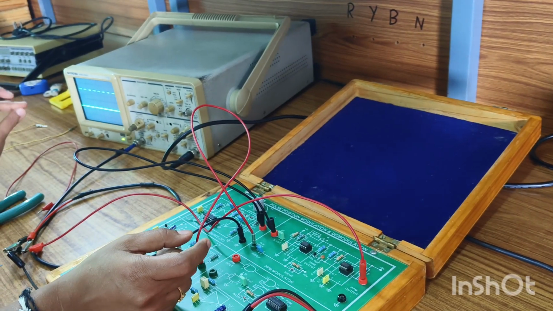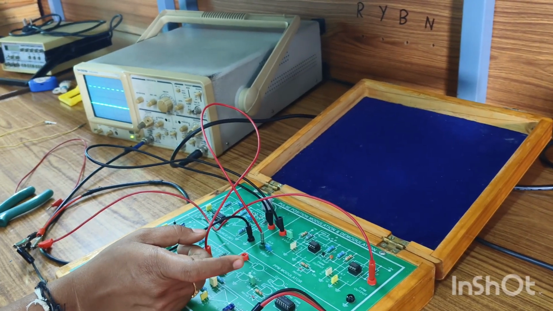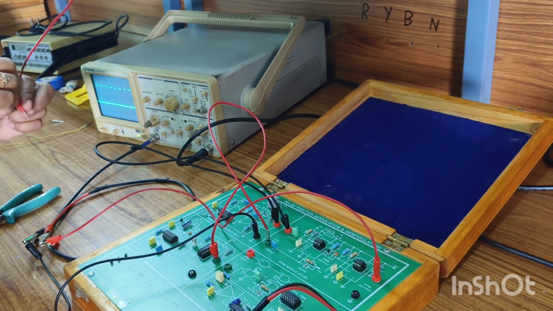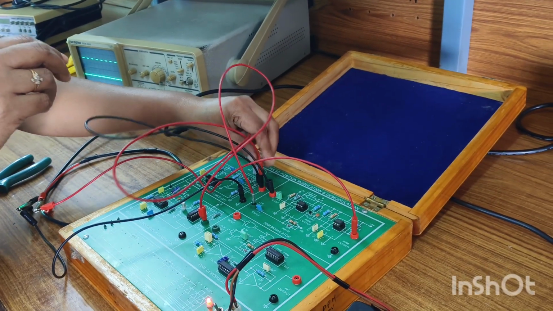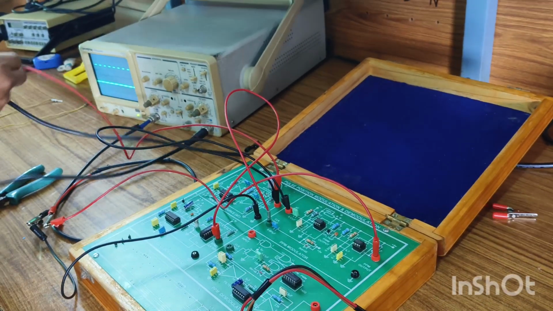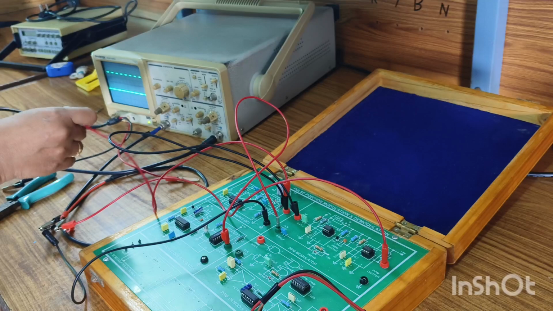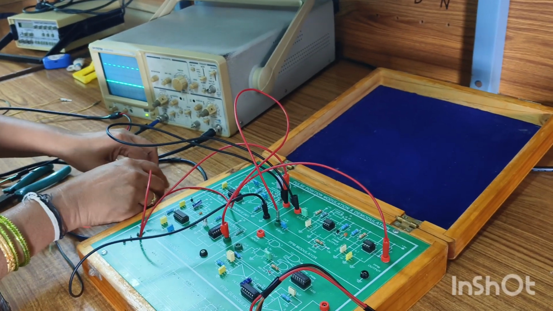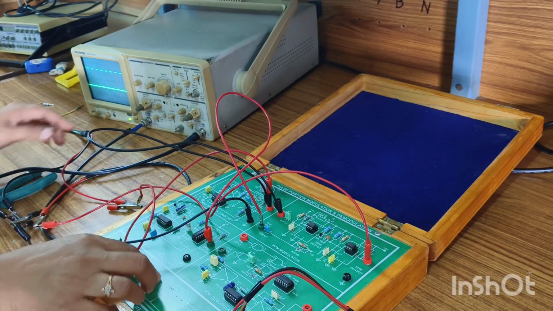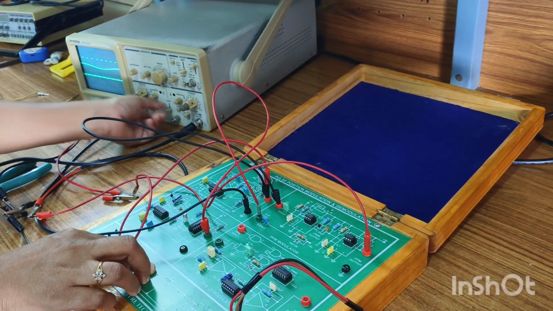Likewise, for one cycle we need to note down how many pulse positions we are going to get. That you can compare with the modulating signal on another channel. So I am going to connect another channel. There I am going to get the modulating signal.